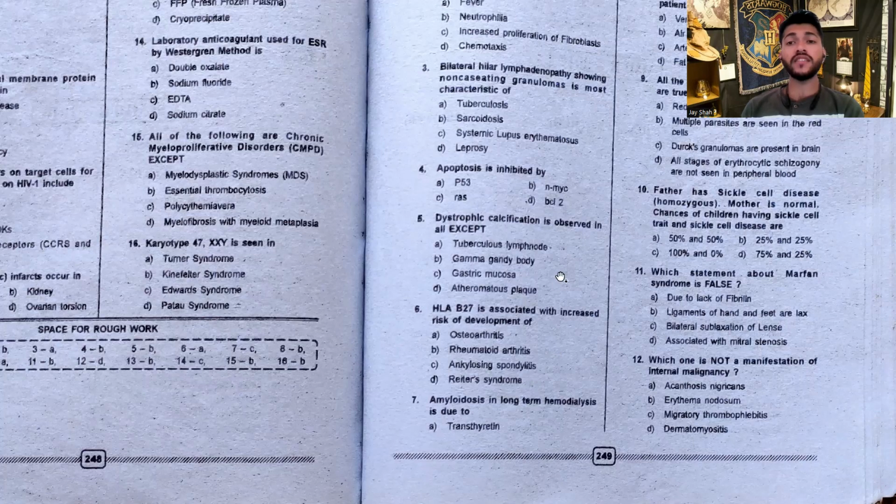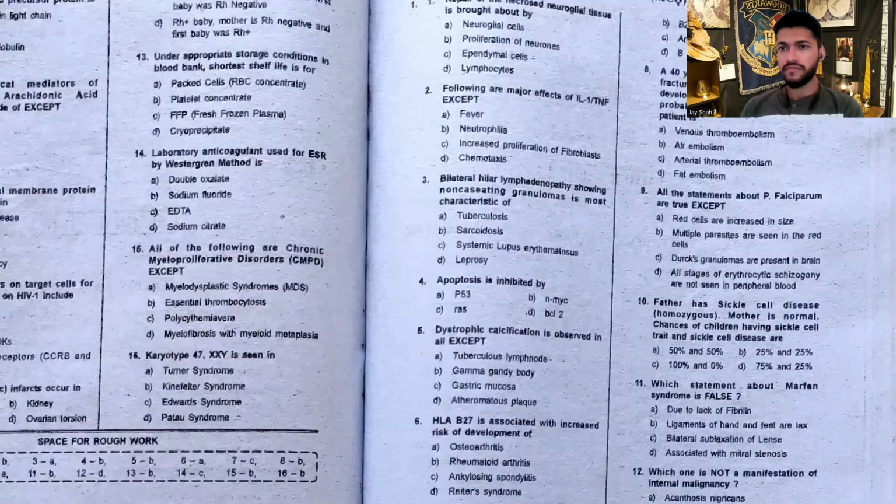Amyloidosis and long-term hemolysis, without seeing the option, you should know the answer. It is A beta 2M. Right. A beta 2M. B amyloid, A beta, is generally seen in senile, and the answer is Alzheimer's dementia. You'll see A beta.